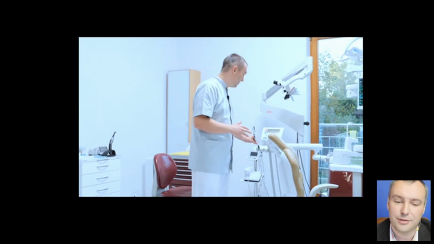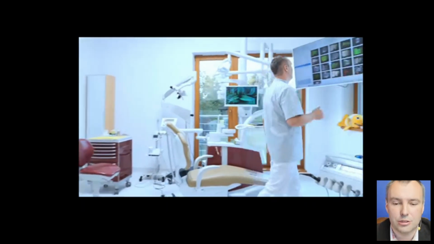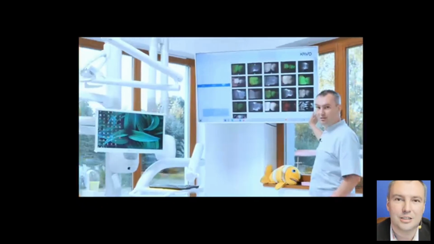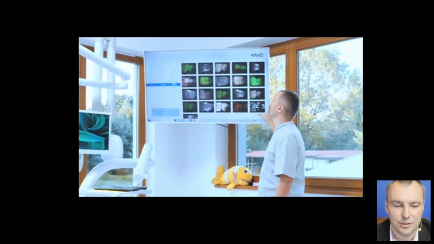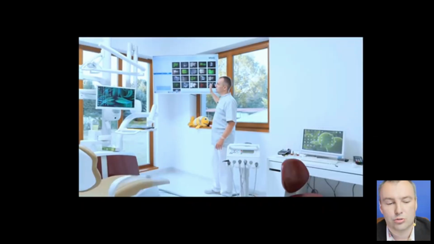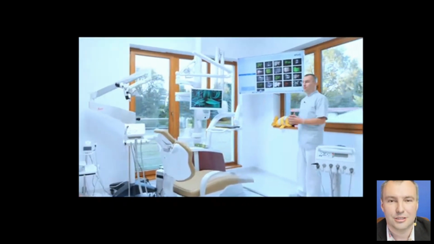DiagnoCam Vision is handy, so I will use it as a first device for the diagnosis, and it will always be used at such a visit. But the most important device that you can see in my dental office is as large a TV screen as possible. This one is 55 inches, a normal TV, built on the wall about 2 meters from the patient's side.